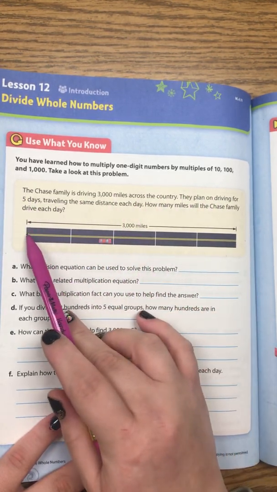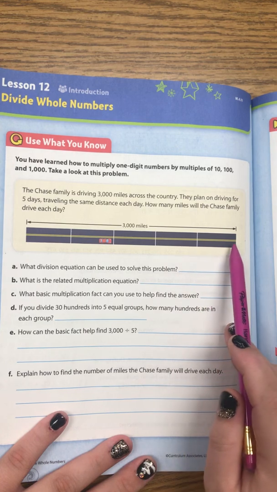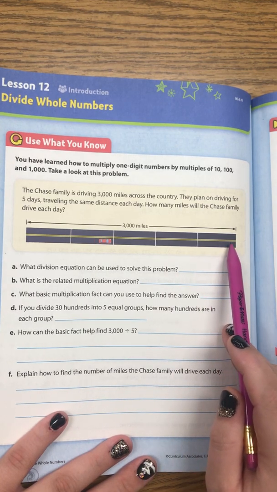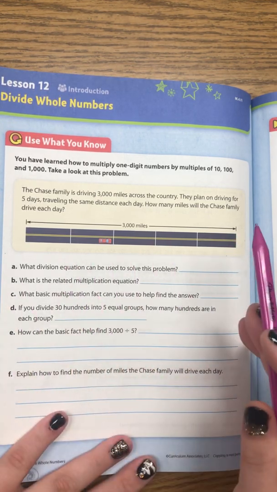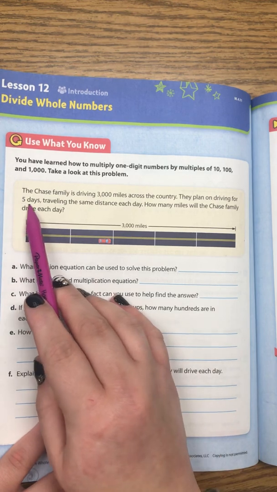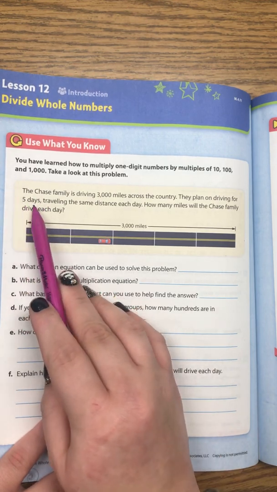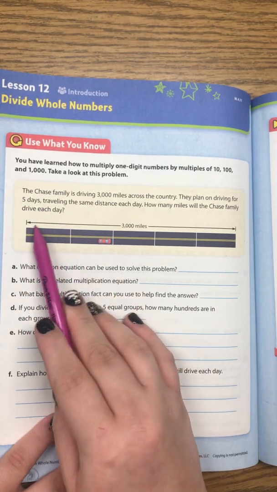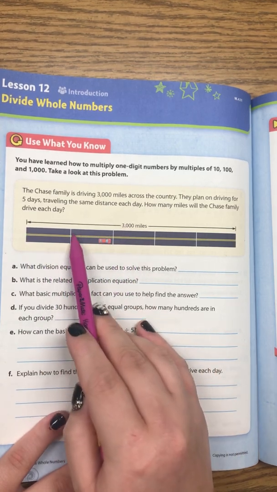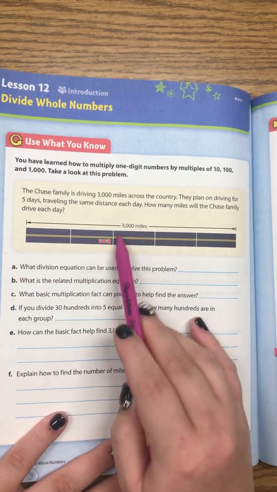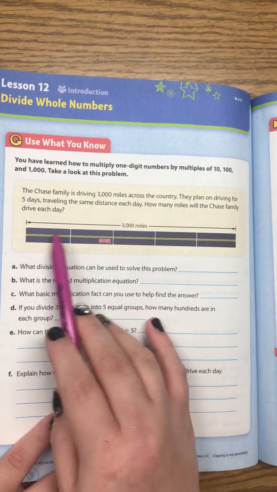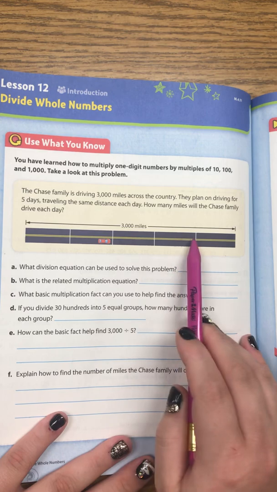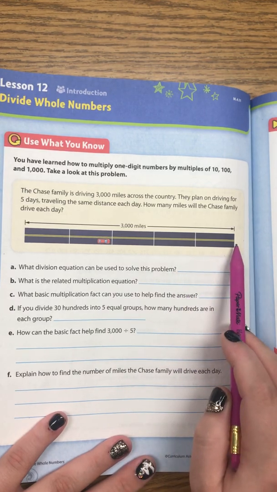In this story, they are driving 3,000 miles, and each day they plan on driving for a certain number of miles, but they need to get there in 5 days. So they have broken their path, their 3,000 miles down, into 5 sections. And we need to figure out how many miles are in each of these sections of the road.